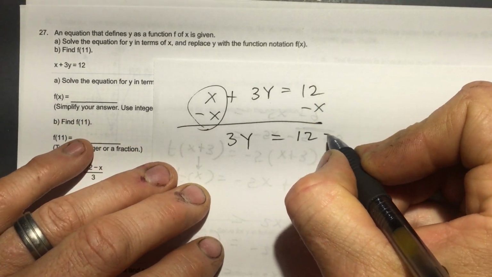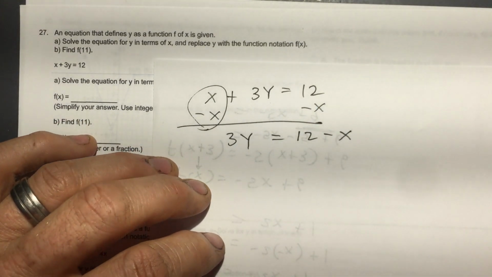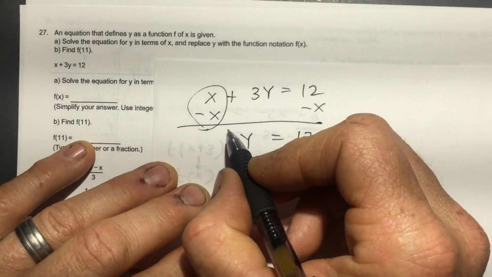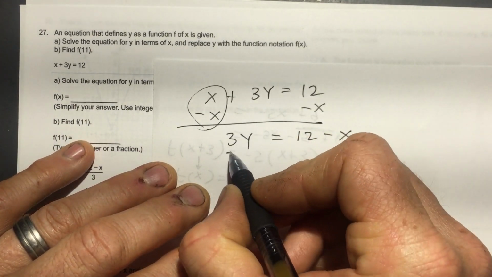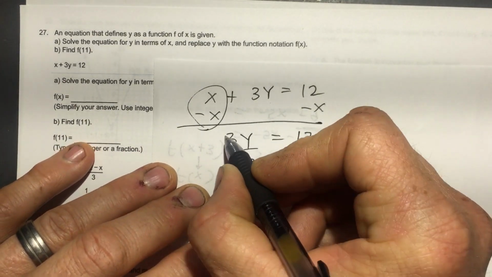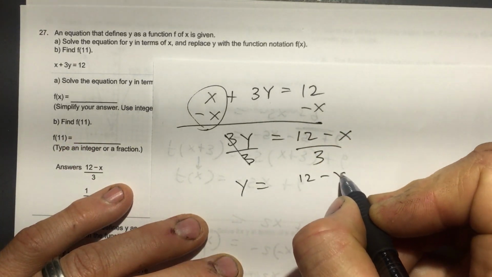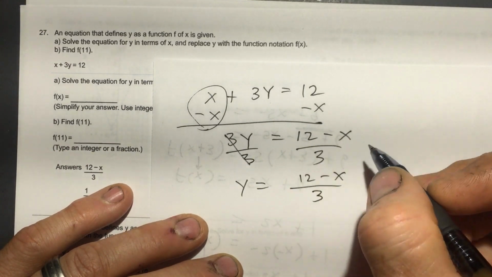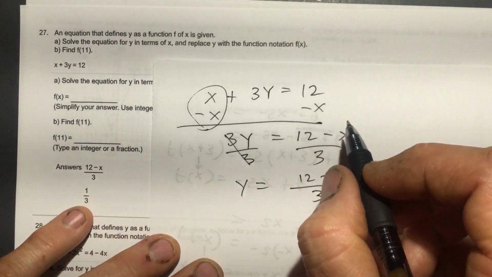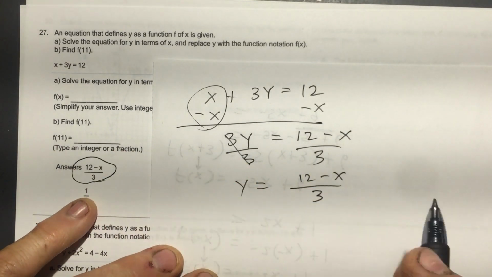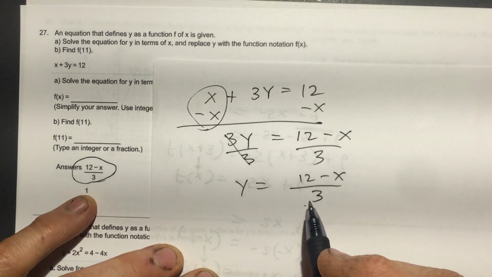So I'm just going to put 12 minus x. Now I'm solving for y, so this 3, I've got to divide by it to get rid of it. So this will cancel off. So I have y equals 12 minus x all divided by 3. I can't really divide that up. I could split it up, but I don't have to. There's my answer right there, so I just leave it like that.